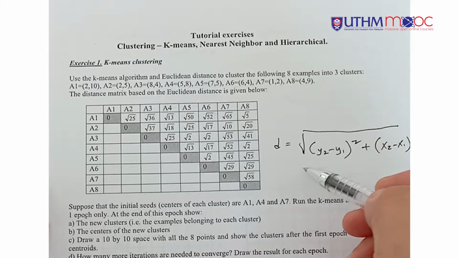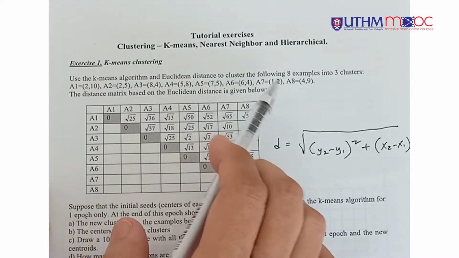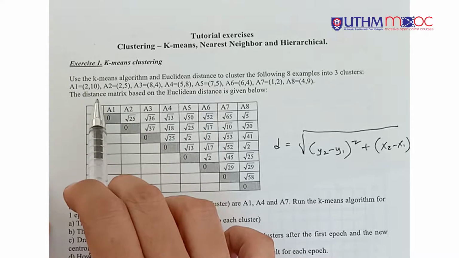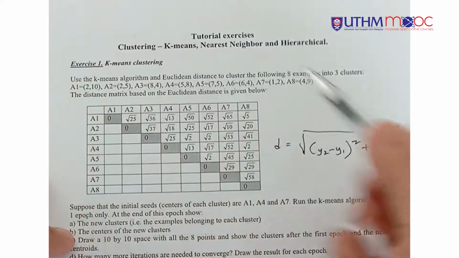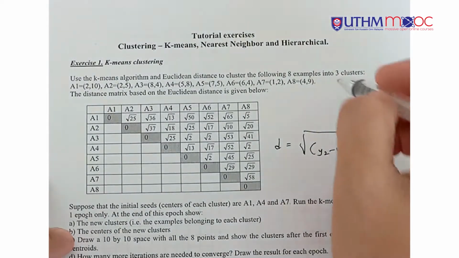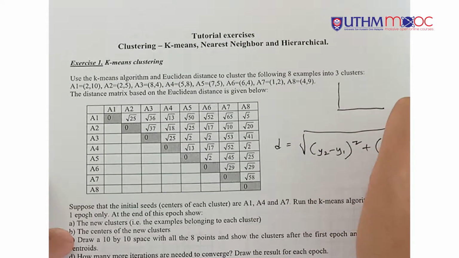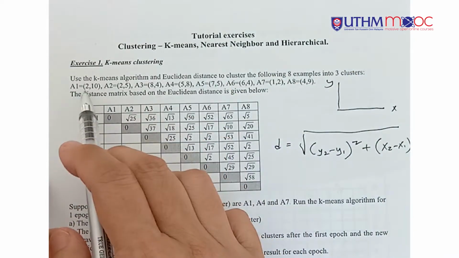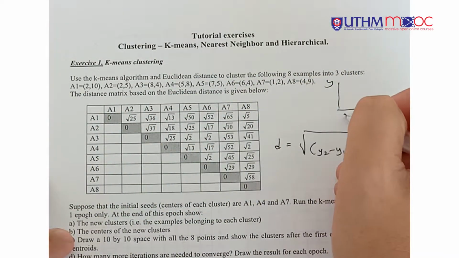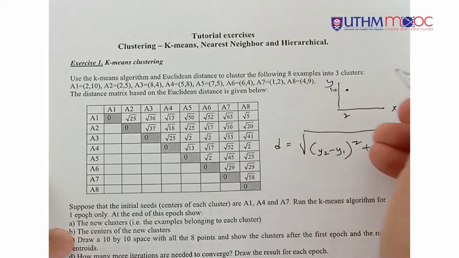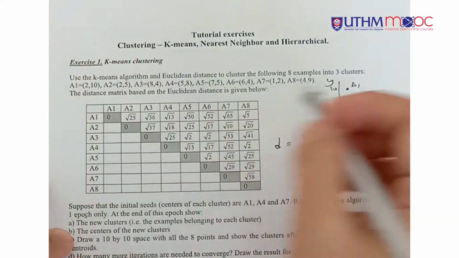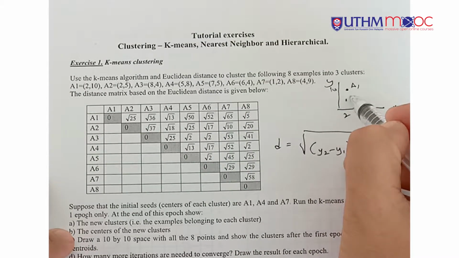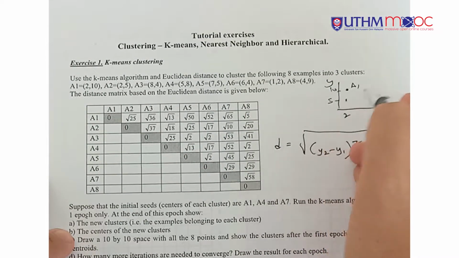So if we have two points now, A1 and A2, you'll find that if we map this, can you see this? Okay, let's say this is x, this is y, this is 2, 10. Now assume 2 is here, 10 is here. 2, 10 is A1. And then we map another one. A2 is 2, 5. This is 5. This is A2. So we want to find what the distance is here.